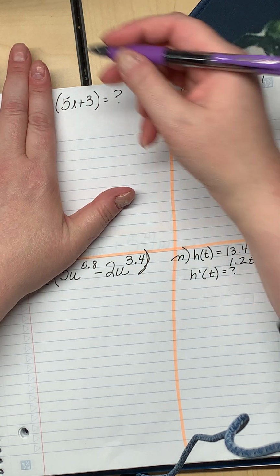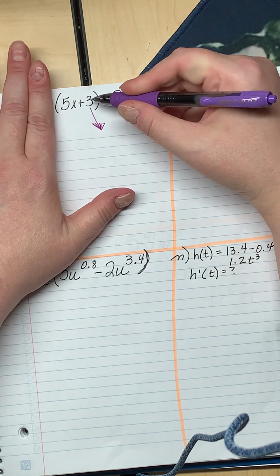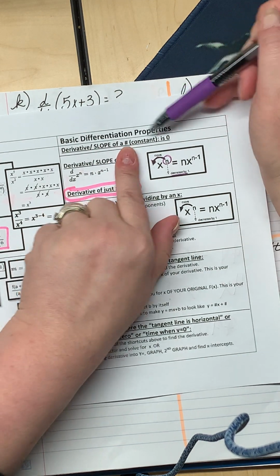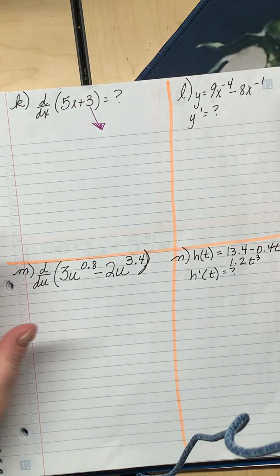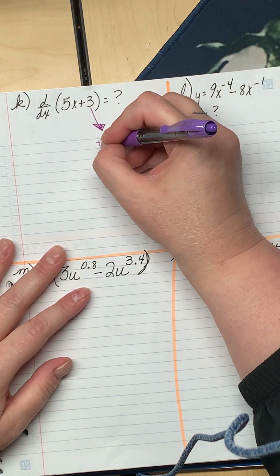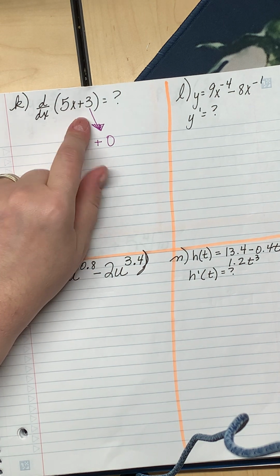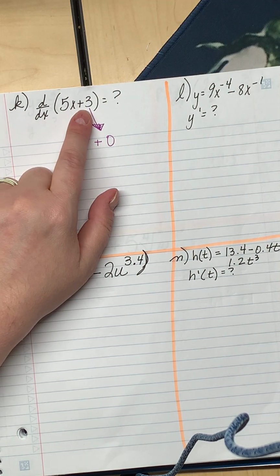Okay, well, I know that the derivative of just a number or a constant, like this number 3, the derivative of or the slope of a number or a constant is just 0. So this 3, the derivative of him is just plus 0. And no, we don't have to write that down, but I'm just doing it. Okay, now let's look at this 5x. This has a pretend 1 in the air.